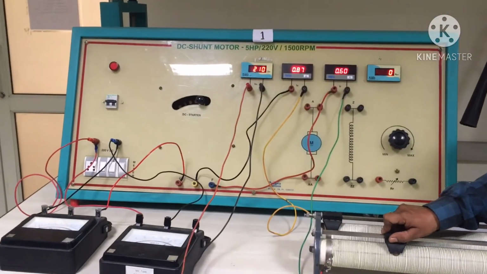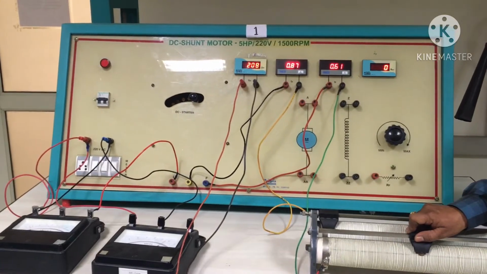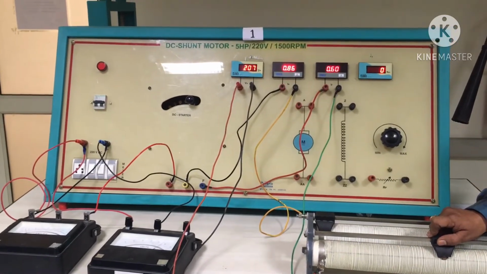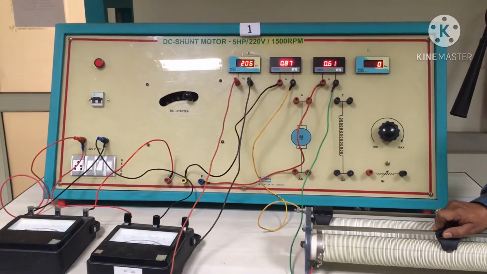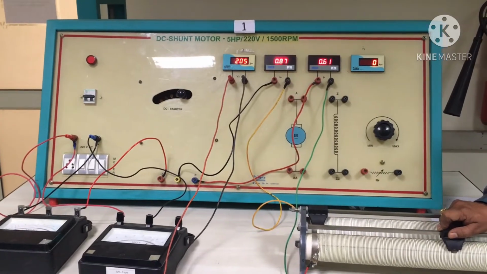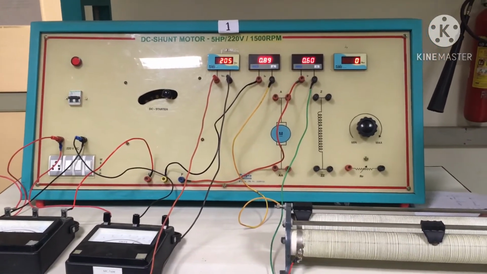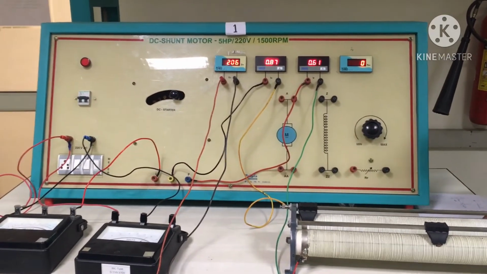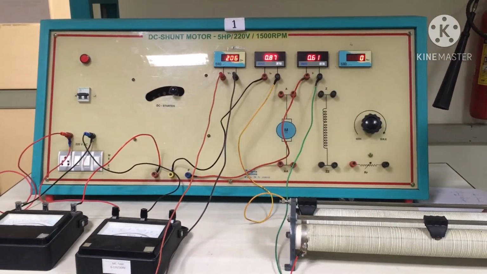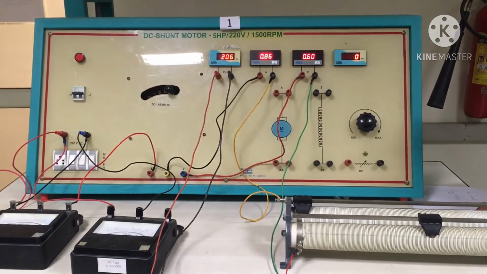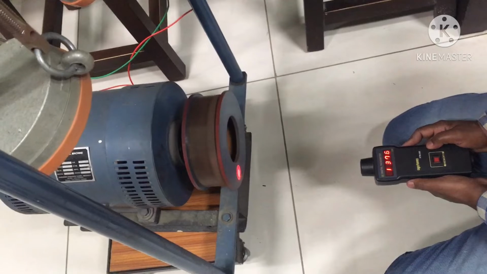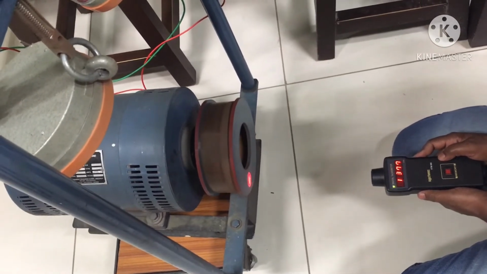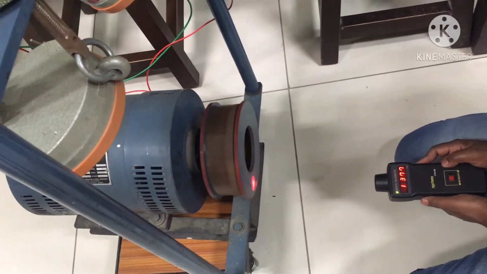Again, by adjusting the controller resistance, we set the voltage across armature terminals to 205 volts. Now we can see the current through the armature winding is 0.87 amperes, field current is 0.61 amperes, and motor speed is 1376 rpm.